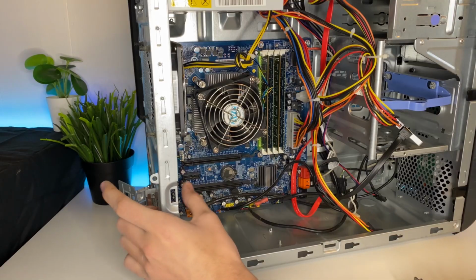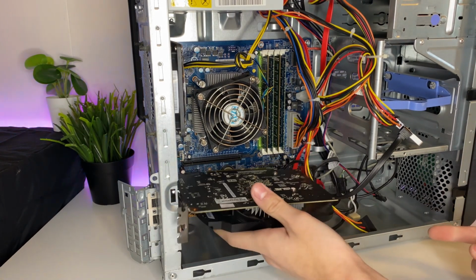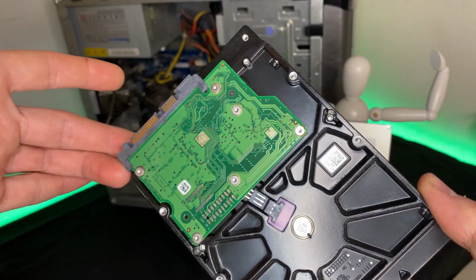Last thing we have to do is install the 500GB hard drive, so we have more storage to install the games. And I picked this up a while ago for super cheap as well.